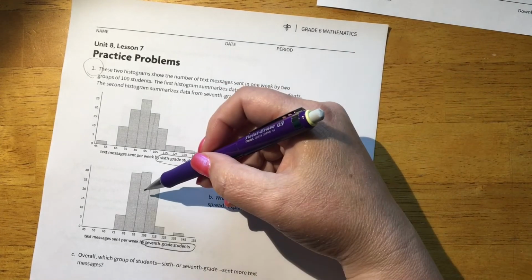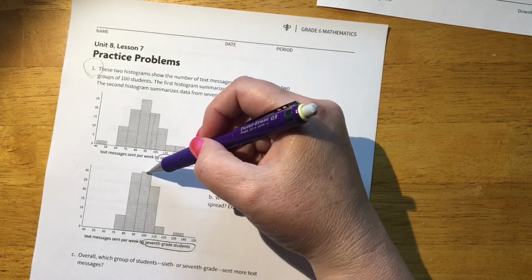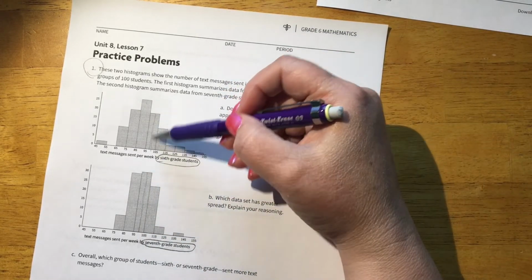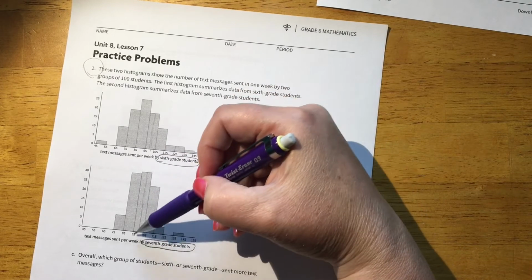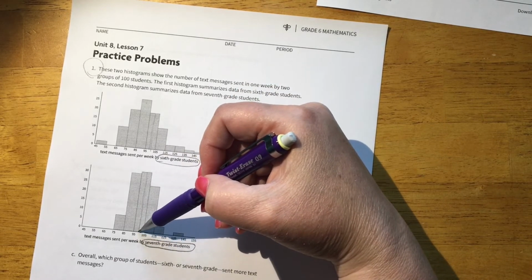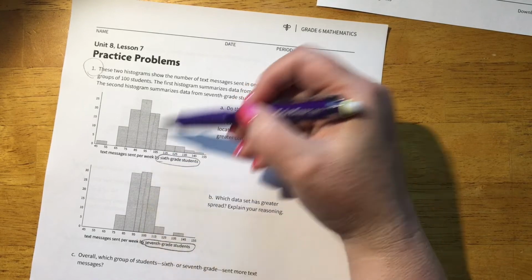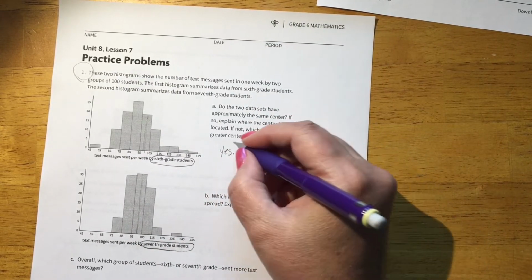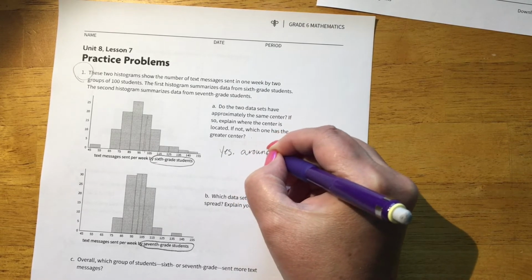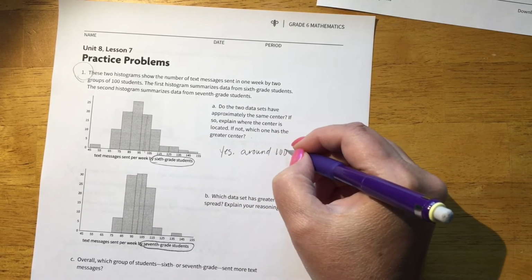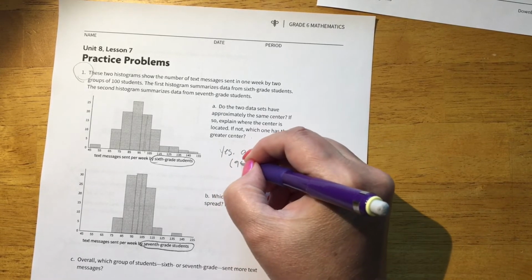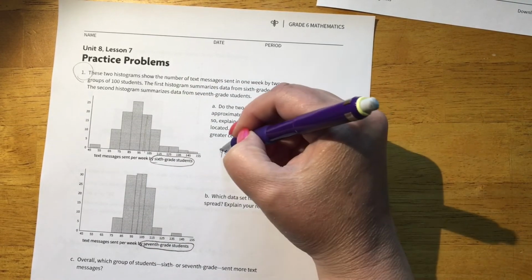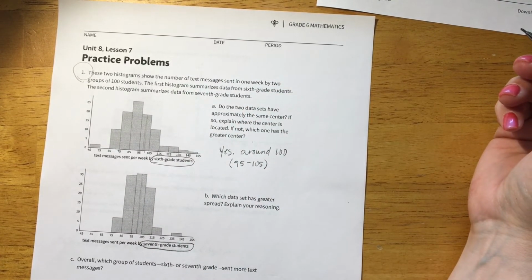Where do you think the center is on this graph? Well, this one is more squished, so guess what? I think the center of this graph is right about there too, which means I think they actually do have the same center, right around 100, somewhere between 95 and 105. I'm going to say yes. Where is the center located? Around 100, or somewhere between 95 and 105, in that bar. But we can estimate right around 100 for that one. Okay, so that's part A.